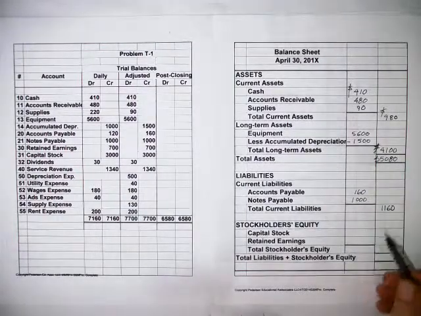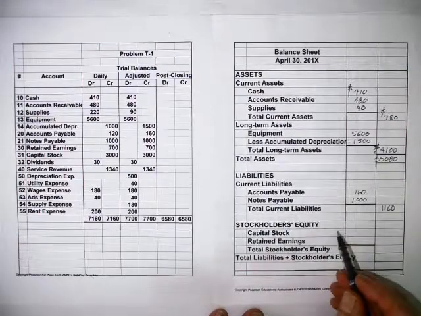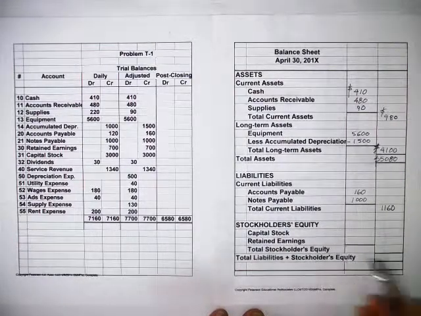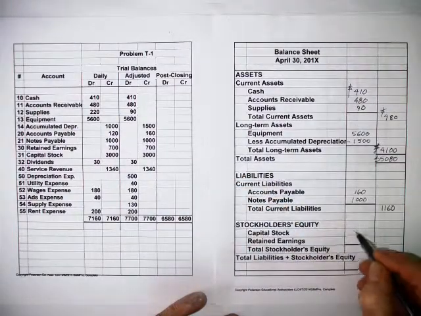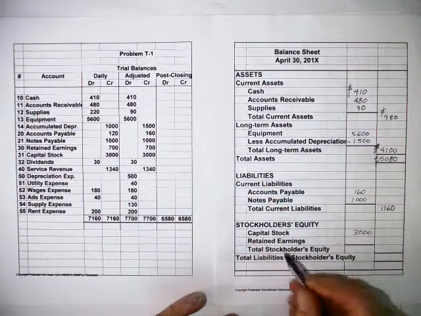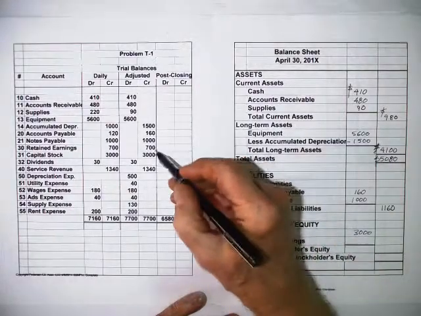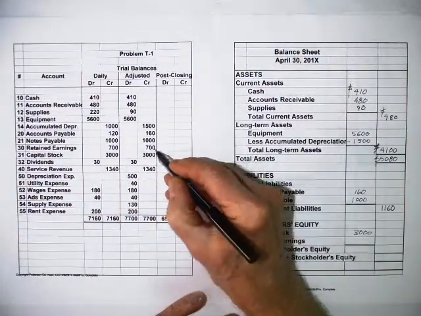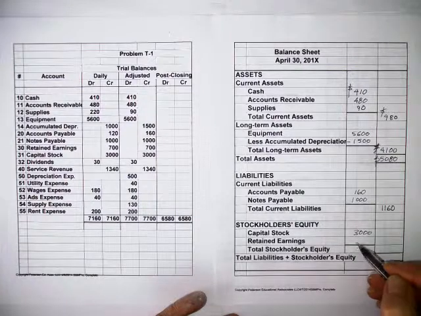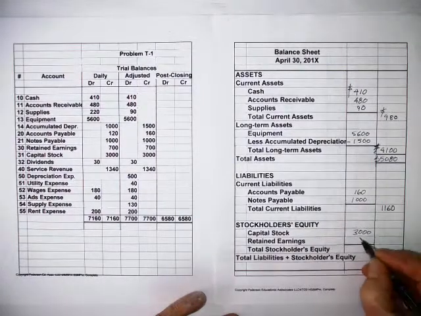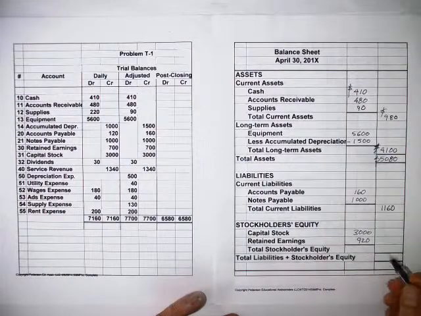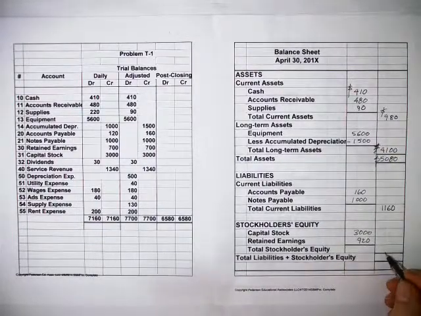Now we're ready to do our stockholders' equity. Our capital stock was $3,000, which we take right from here. Our new retained earnings is taken right from our statement of changes in stockholders' equity. Our retained earnings is $920. Therefore, the total stockholders' equity is $3,920.